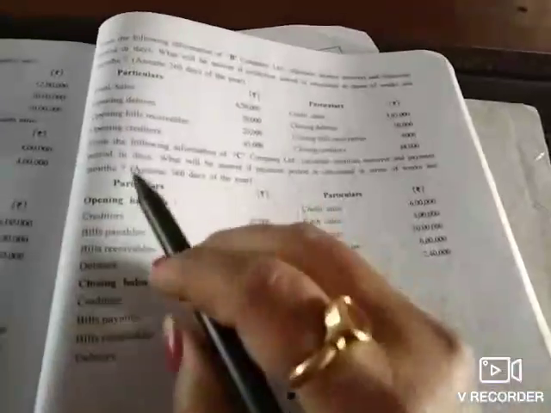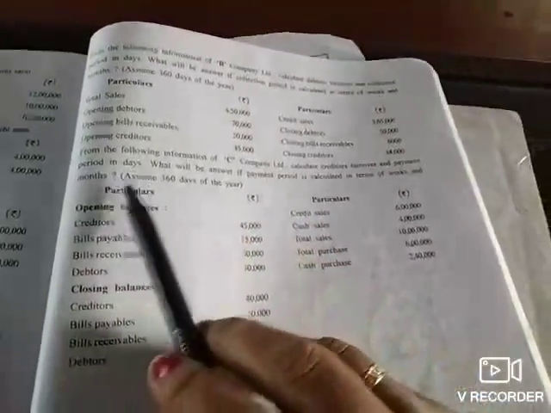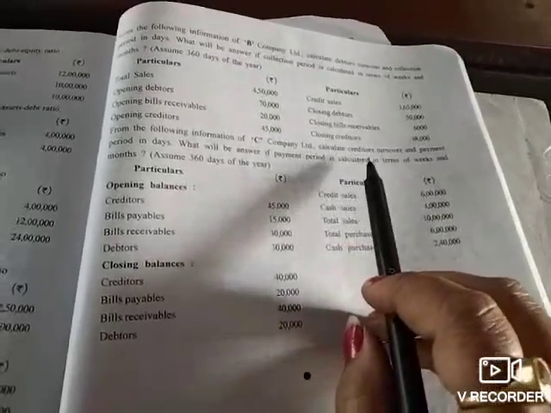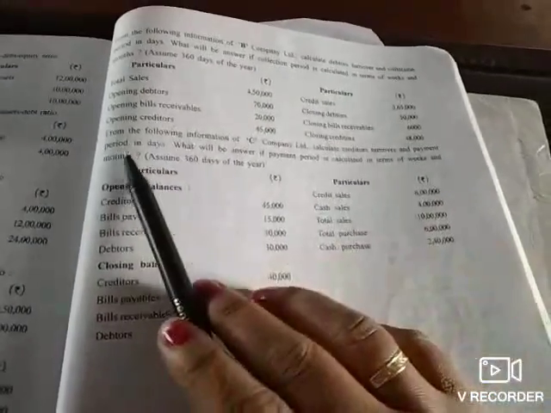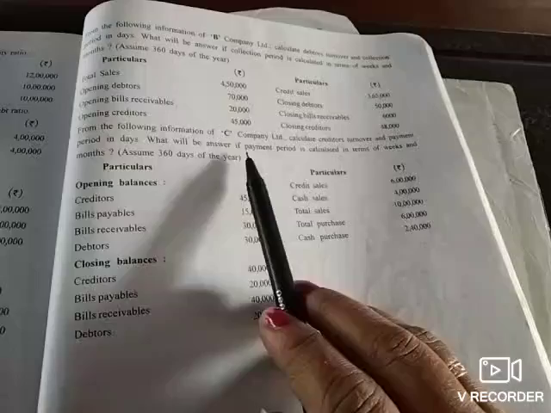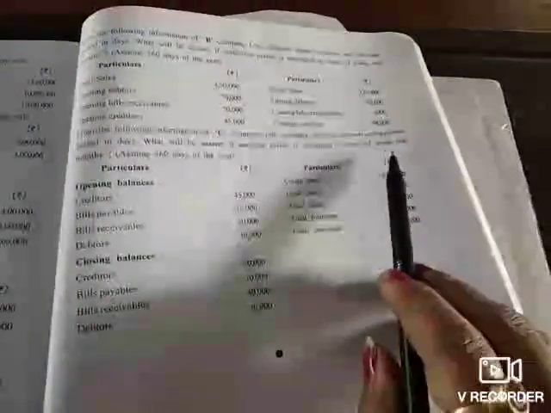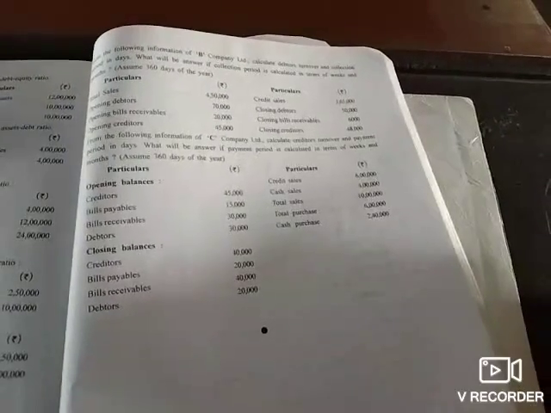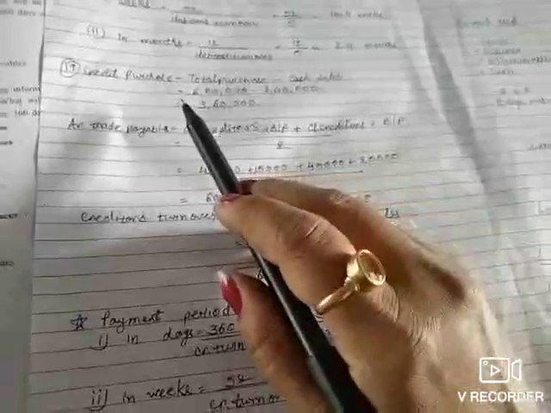Now the last sum, that is sum number 19. From the following information of C Company Limited, calculate creditors turnover and payment period in days. What will be the answer if payment period is calculated in terms of weeks and months? Now here in sum number 19 we have to find out the creditors turnover ratio.